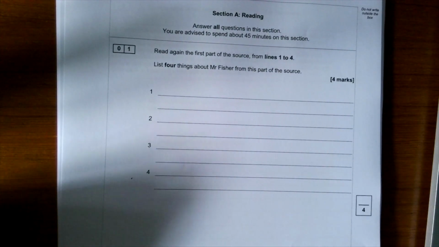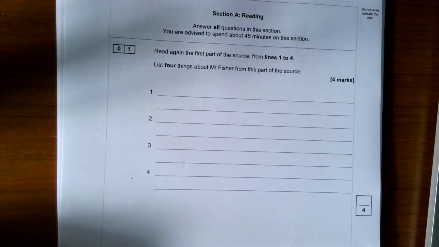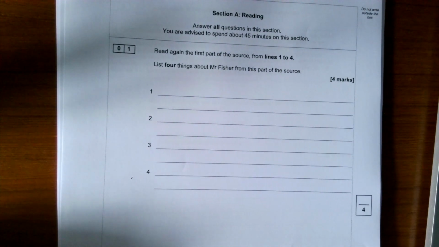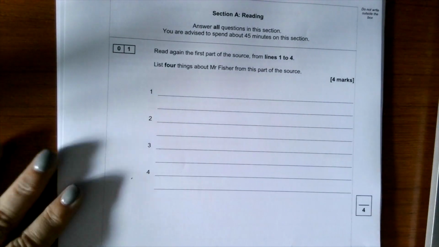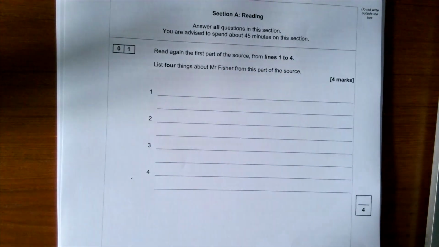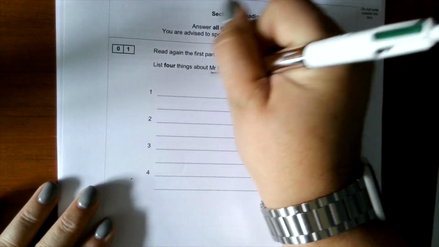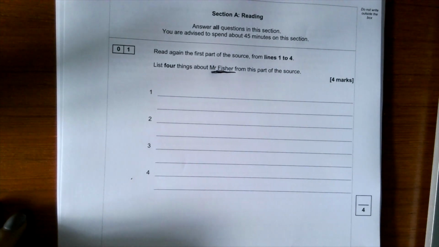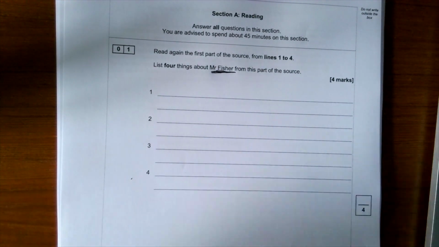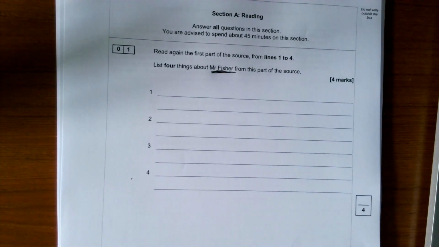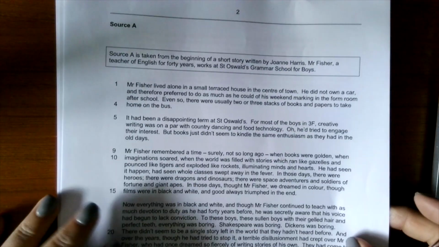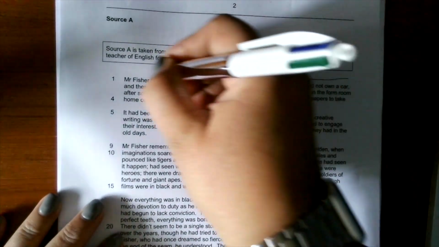Okay, so let's look at applying those steps in practice. The first step is to read the question and underline the focus. It says: read again the first part of the source from lines 1 to 4. List 4 things about Mr. Fisher from this part of the source. So there's our focus: 4 things that we learn about Mr. Fisher. I'm going to underline Mr. Fisher to make sure I don't start talking about the weather or the environment. I'm just focusing on what I learn about Mr. Fisher. And then, just to make sure I don't stray, I box off.